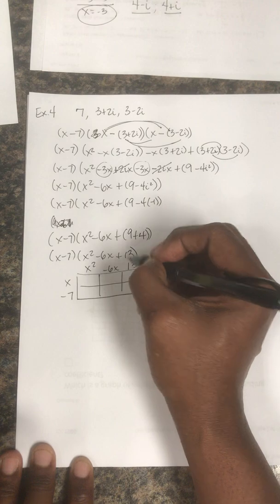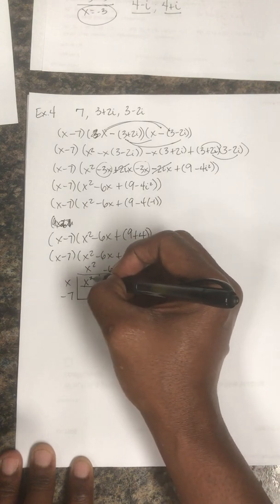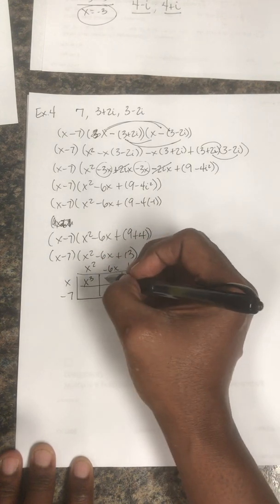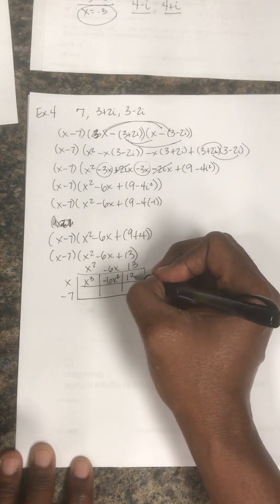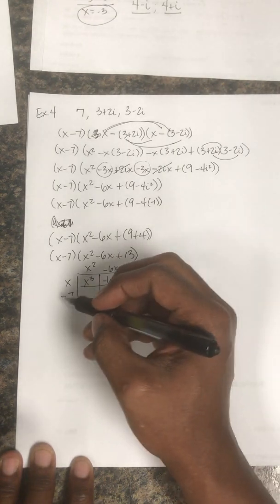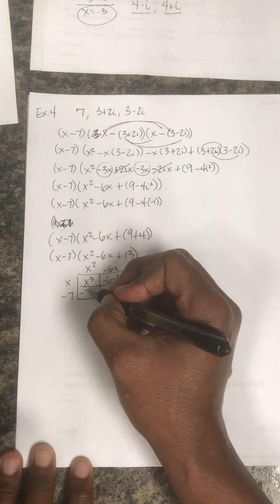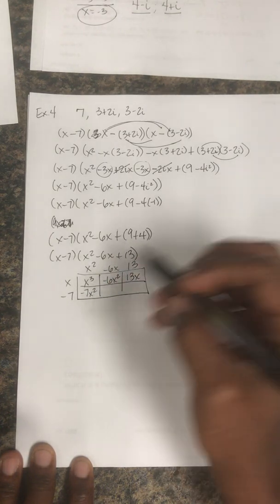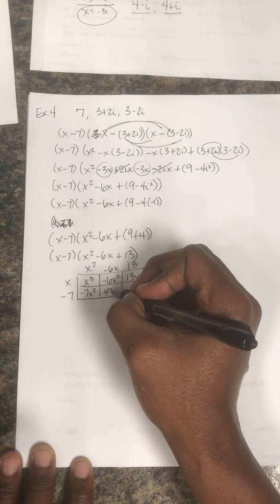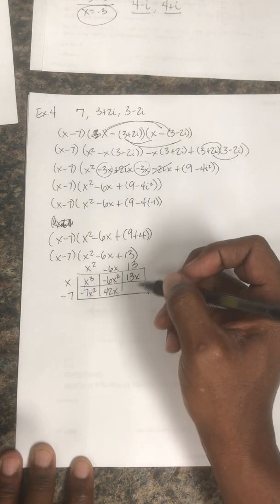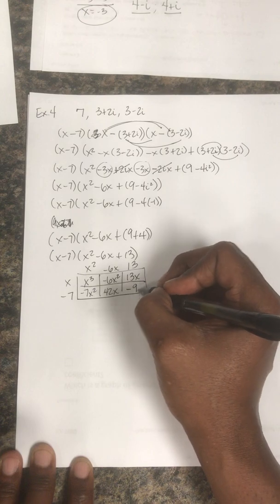Okay. X times x gives us x to the third. X times negative 6x is negative 6x squared. X times 13 is 13x. And then we have negative 7 times x squared is negative 7x squared. Negative 7 times negative 6x is positive 42x. And negative 7 times 13 is negative 91.